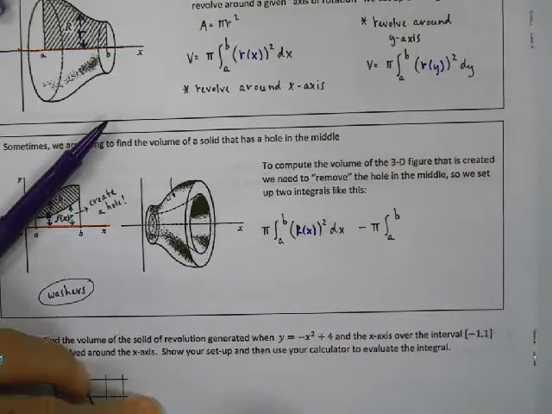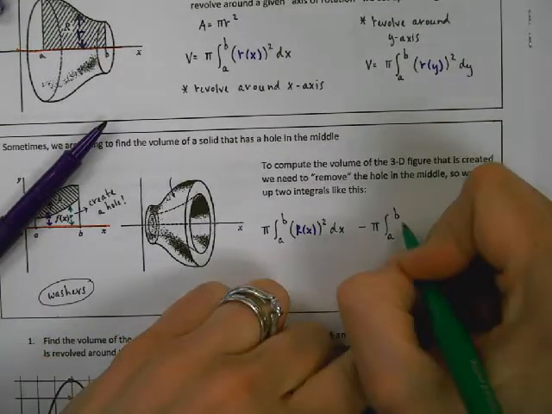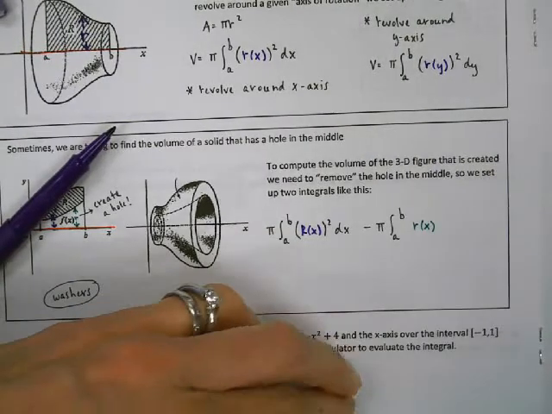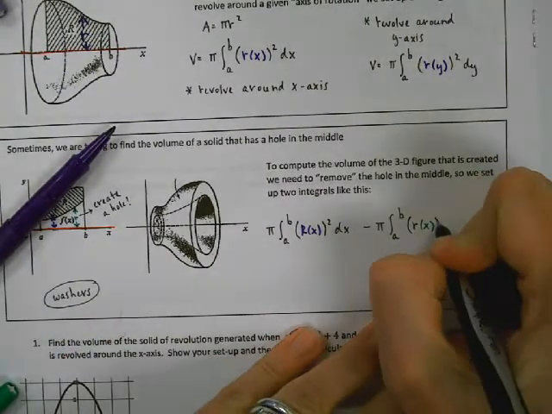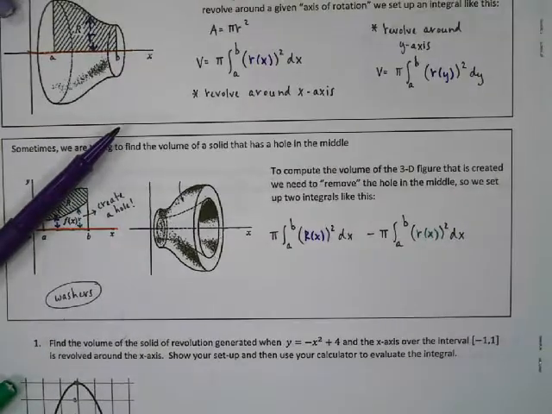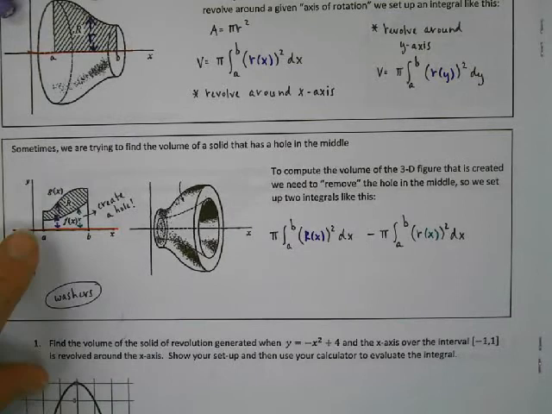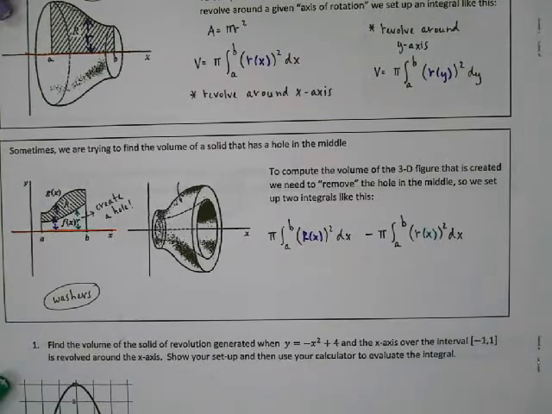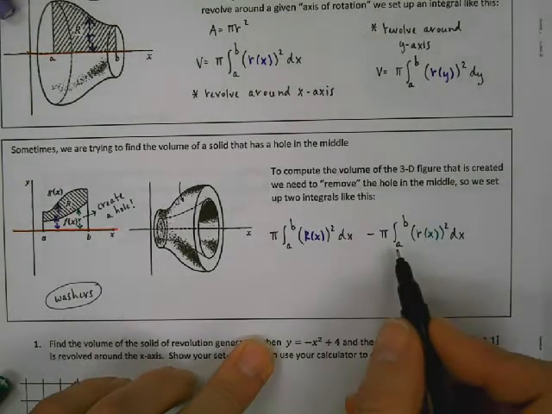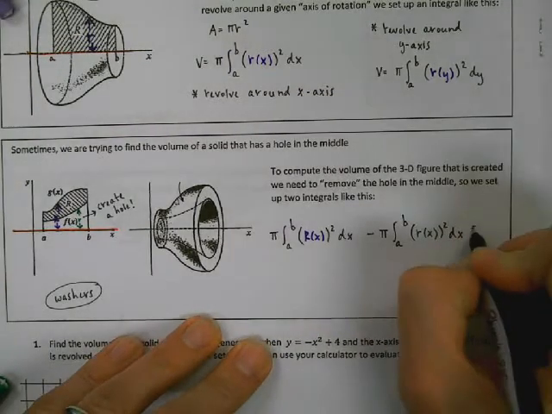So pi from a to b, here I called this little r of x. I still square that, and I have dx. So essentially we're doing what we did above, but we have to do it 2 times to account for that area, or that volume, excuse me. Now, you'll see a lot of times I don't write this out as 2 separate integrals.